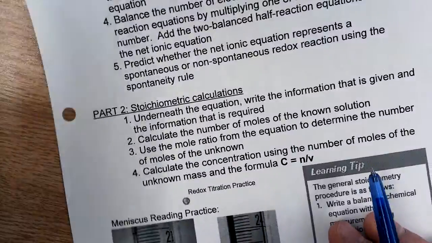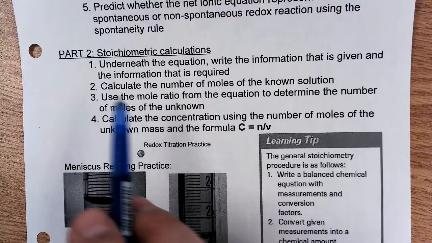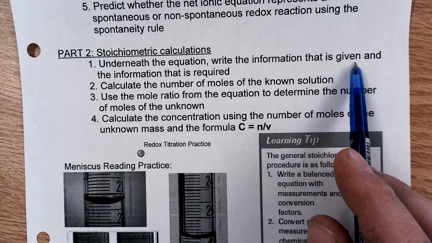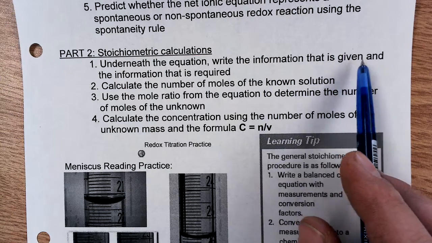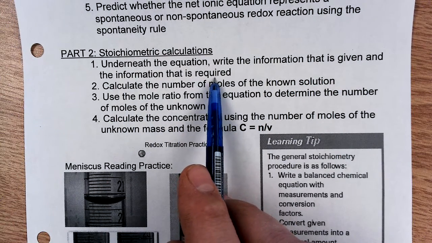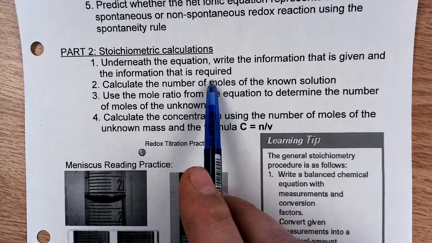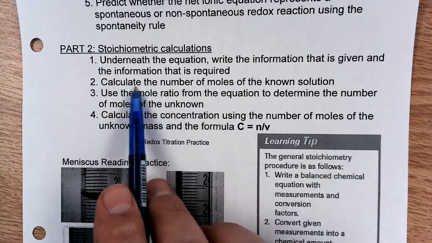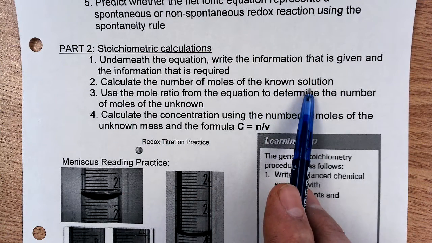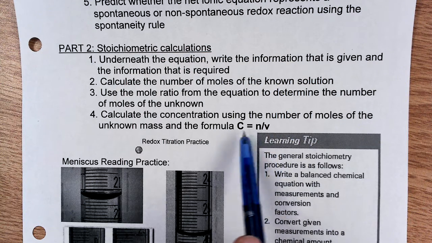And then once we have that balanced reaction, we're actually going to do the stoichiometric calculation. So underneath the equation, we'll write the information that's given. What are we given, concentration, volumes, and then what are we required to find? Usually it's going to be a solution stoich, and we'll be looking for concentrations. Once we have that, we're going to calculate the number of moles of the known solution using C equals n over V. We'll rearrange that so n equals C times V.